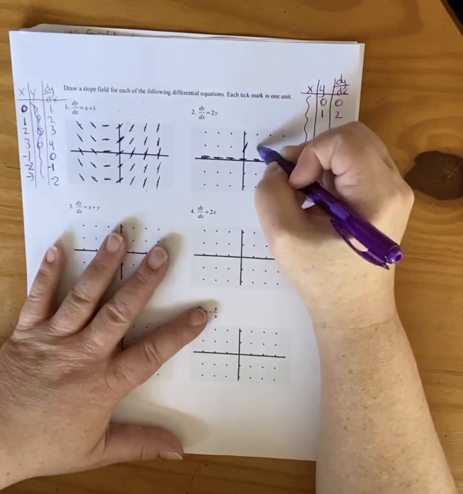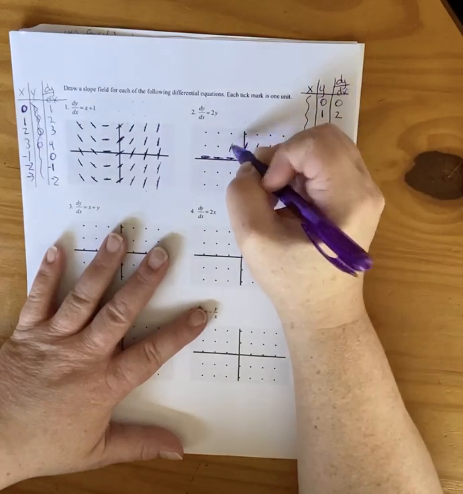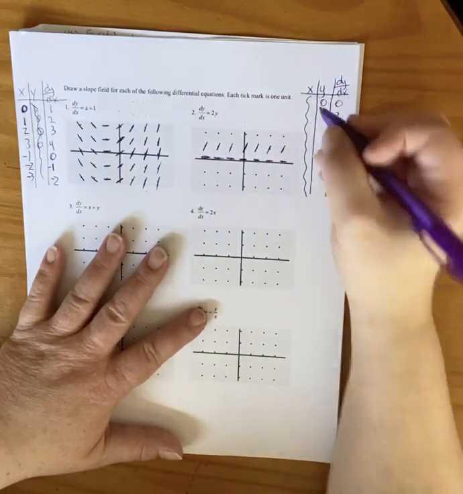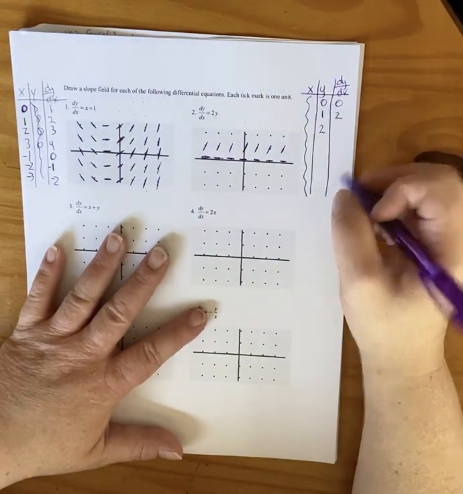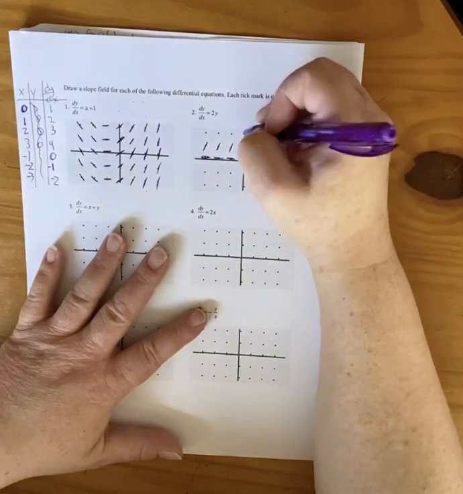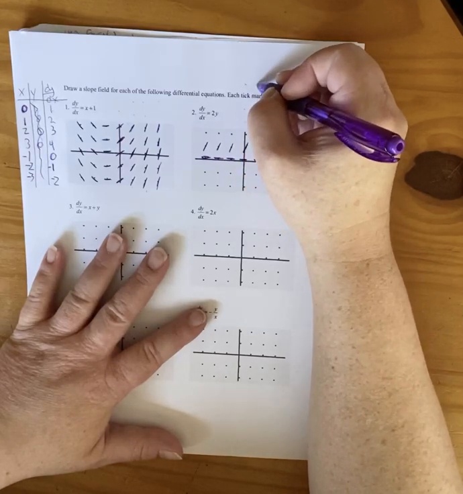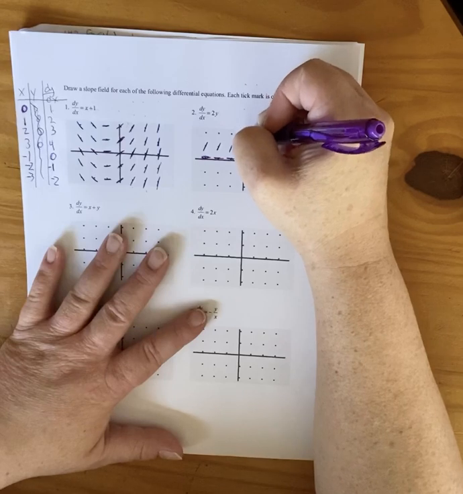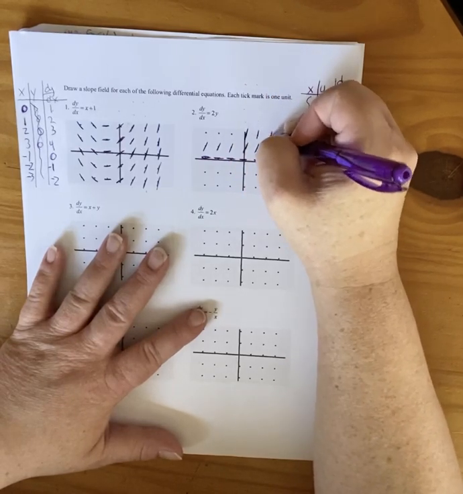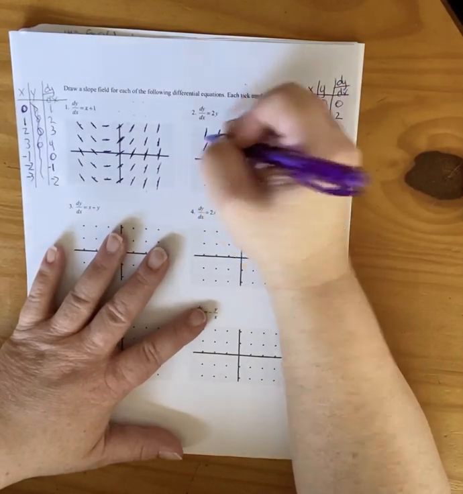So they look like this in the y direction. Okay, now if y is 2, 2 times 2 is 4. That's a very steep slope. So imagine going up 4 and over 1. See how steep that is going to be? It's pretty steep. Almost looks like a vertical line.